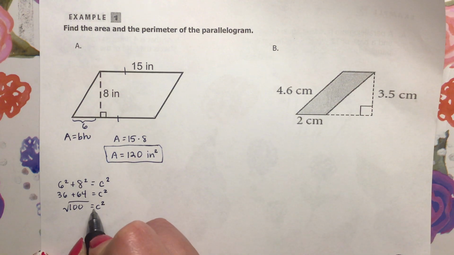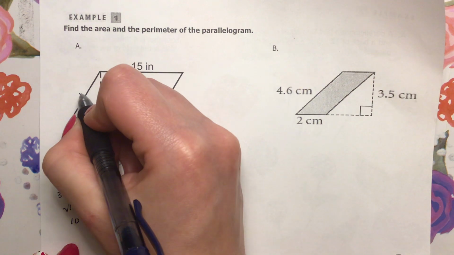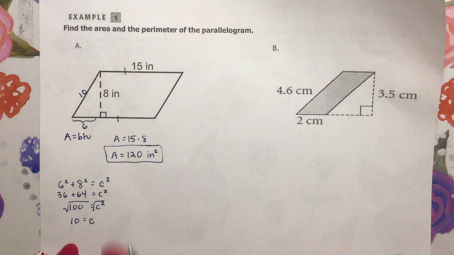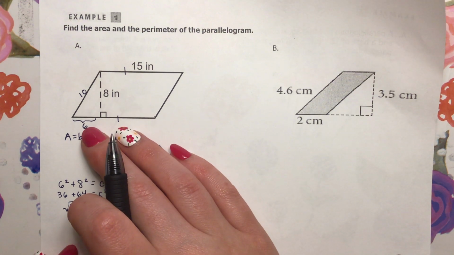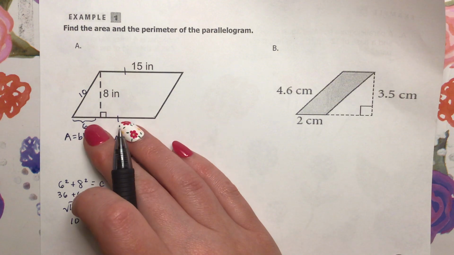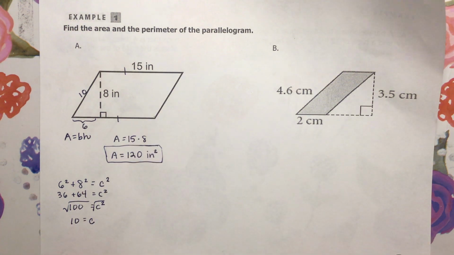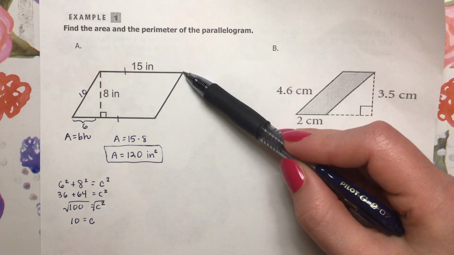Then we square root both sides, and I'm getting 10 is equal to c. So now I know that this side is equal to 10, and I'm just saying, that's because of this number that I chose here. If I would have chosen a different number, it would have resulted in something different, but I just wanted to put in another piece of information so that we could solve this. So now I know that this side is 10, and this side is 10.